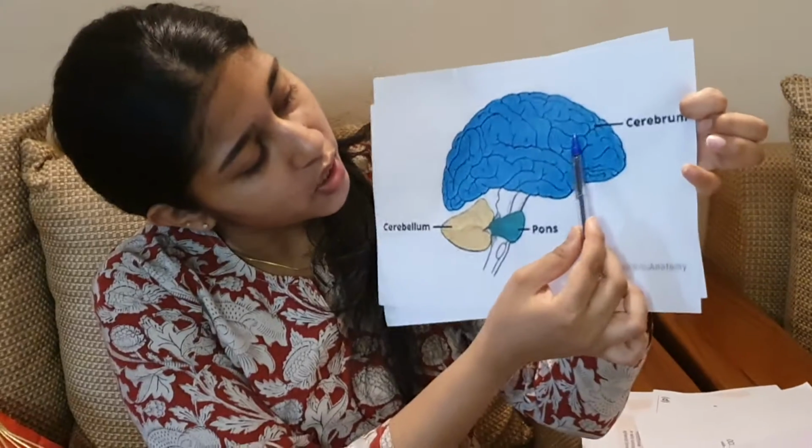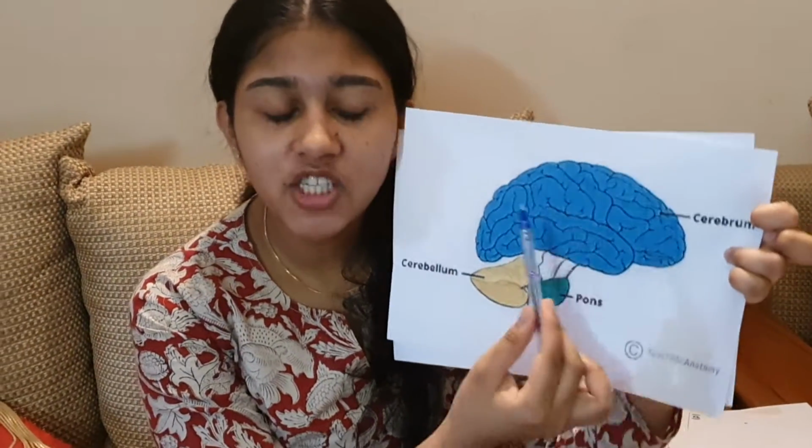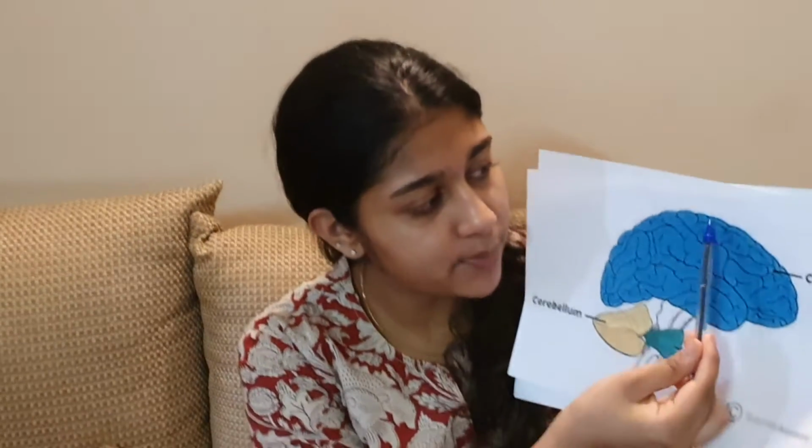The cerebrum, as you can see, I'm pointing over here. This is the cerebrum of the brain. The cerebrum is the largest part of the human brain. It has a rough surface, the cerebral cortex, with the gyri and sulci, as I explained in the other picture. It can also be divided.